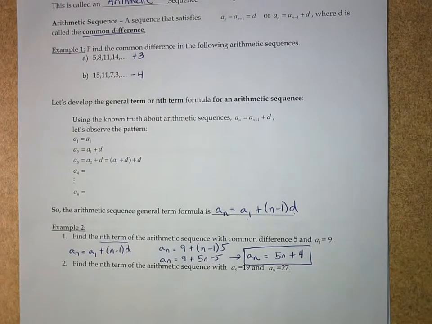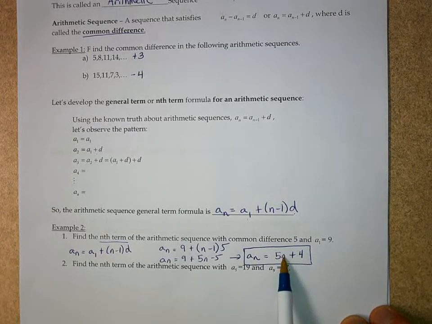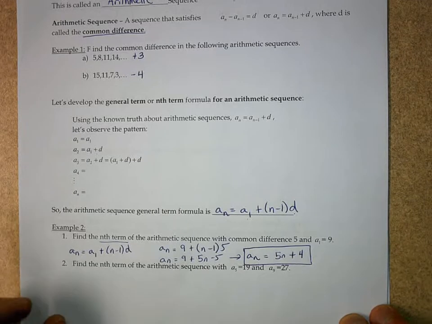What that formula tells me is if I plug in the value of 1, I get the first term. Plug in 2, I get the second term, 3 is the third term, and so forth. I can do a quick check by plugging in a 1. A sub 1 is 5 times 1, which is 5, plus 4 is 9, which is what we have right there.